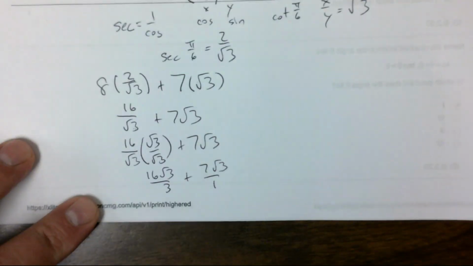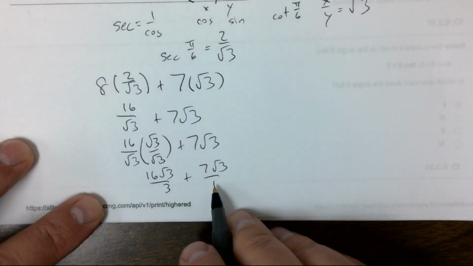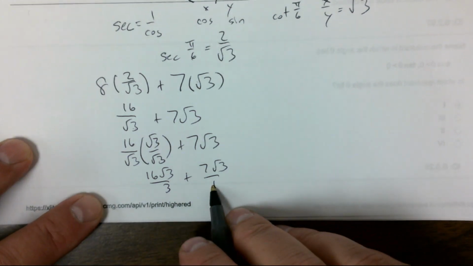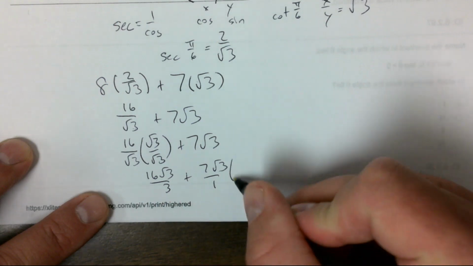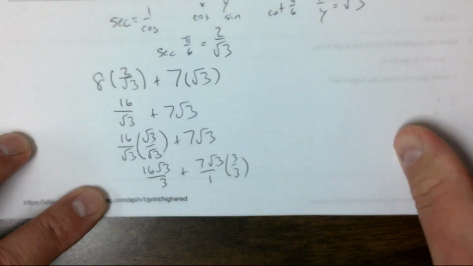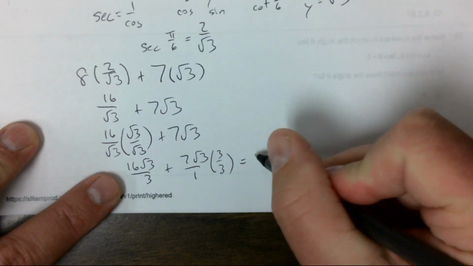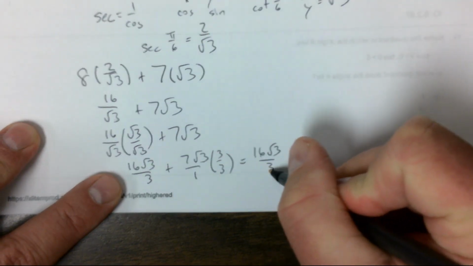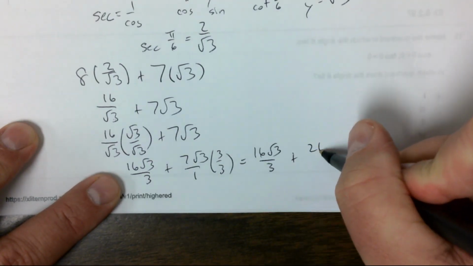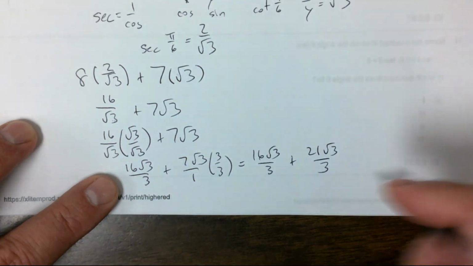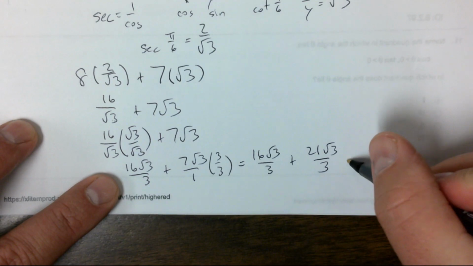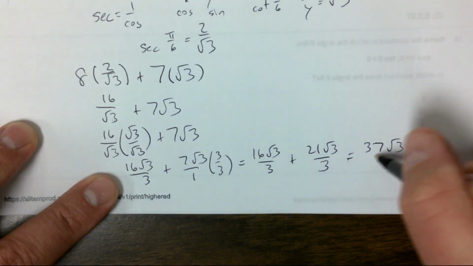But what we want next is a common denominator of 3. So that would give you 16 square root of 3 over 3 plus 21 square root of 3 over 3. And that's how you end up with 16 plus 21 is 37 square root of 3 over 3.